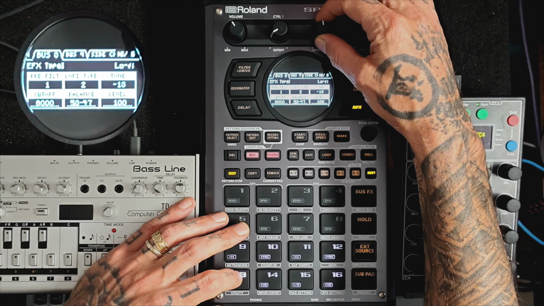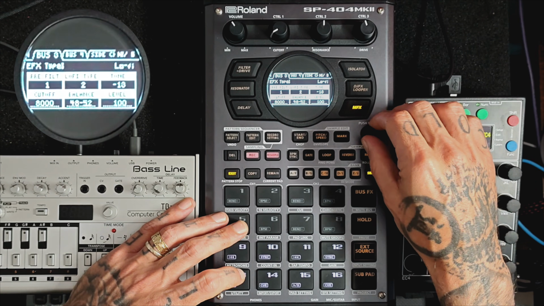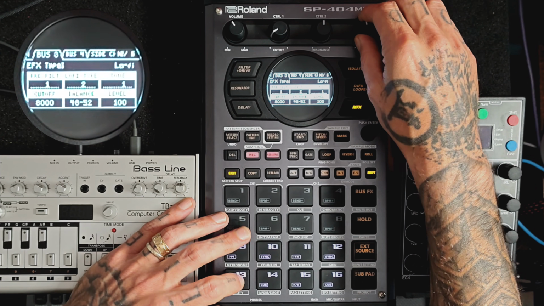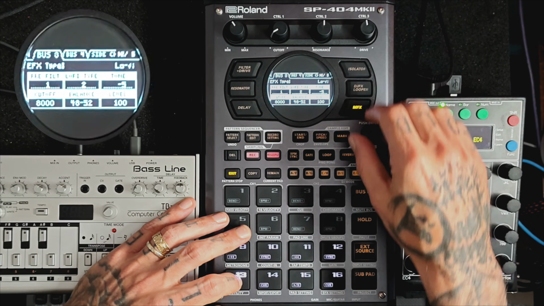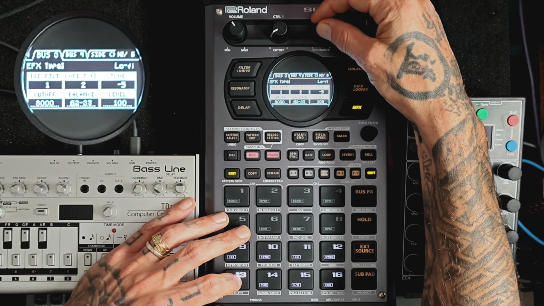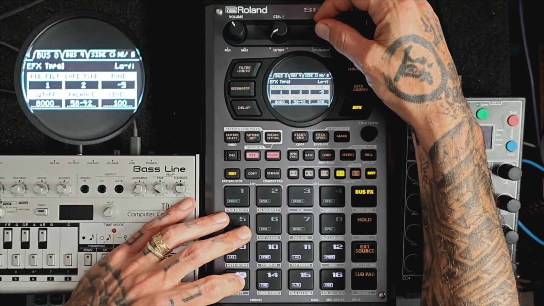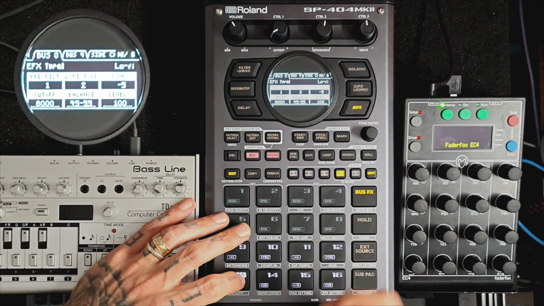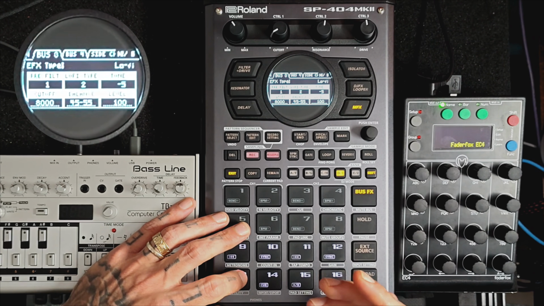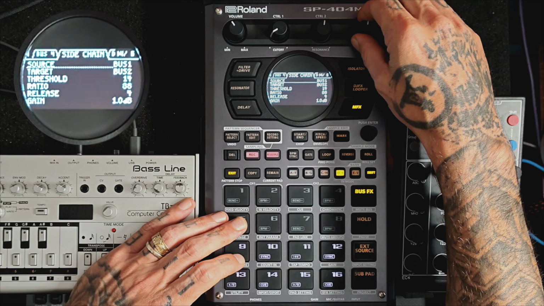And of course you can mix the two. Nice. It's a little bit more bumpy. And now let's switch on bus 4.